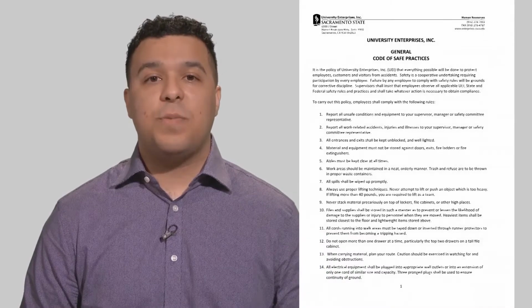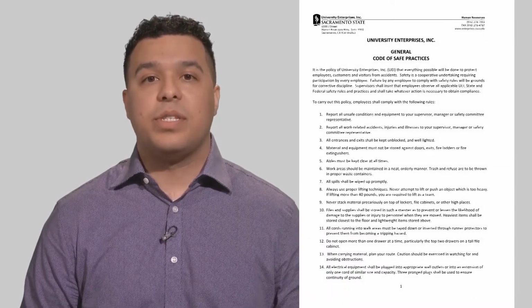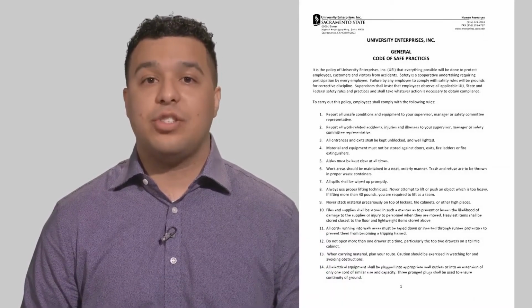Next is the General Code of Safe Practices. This policy explains guidelines to protect you from potential accidents, such as standing on a rolling chair. Don't do it. It's not a ladder. Please take the time to review the safety rules before you sign and date.